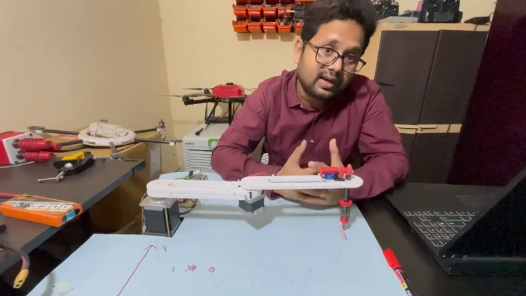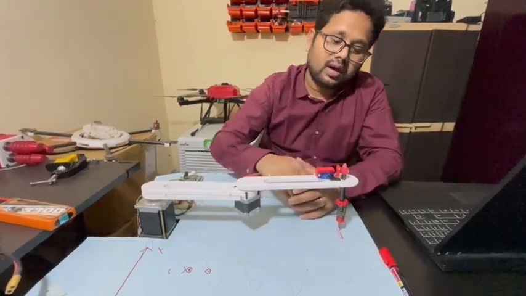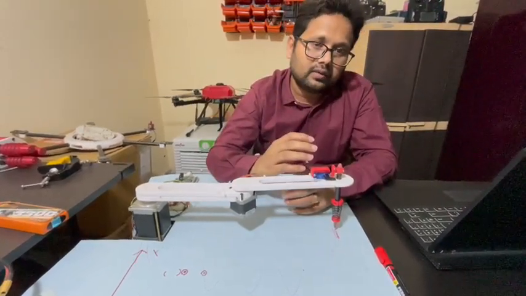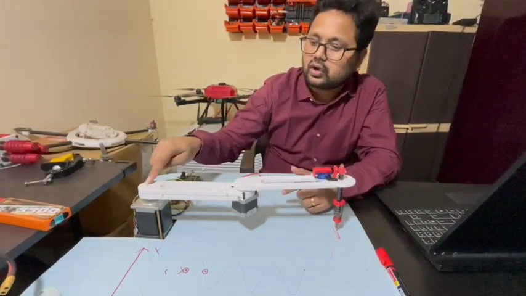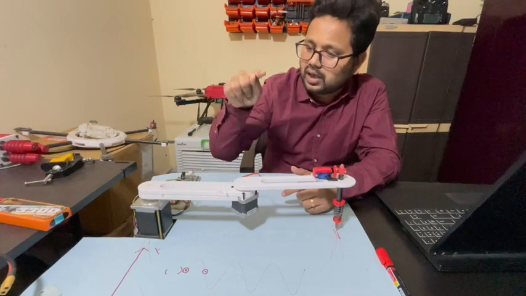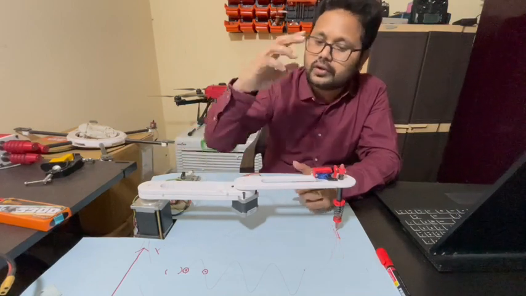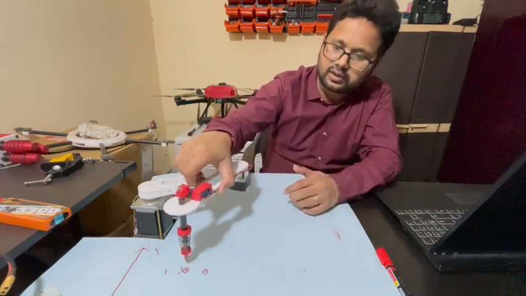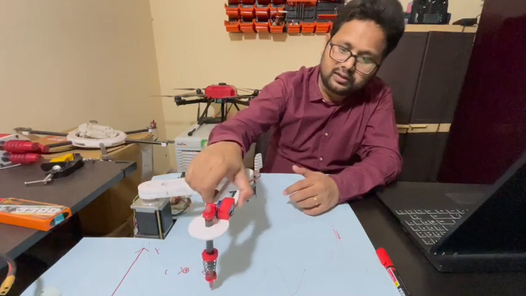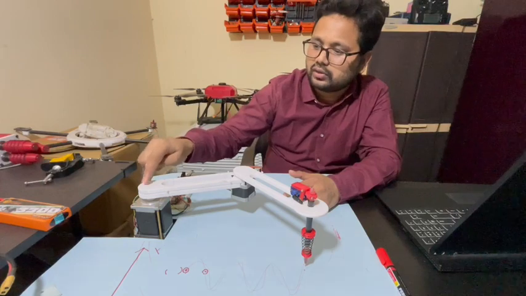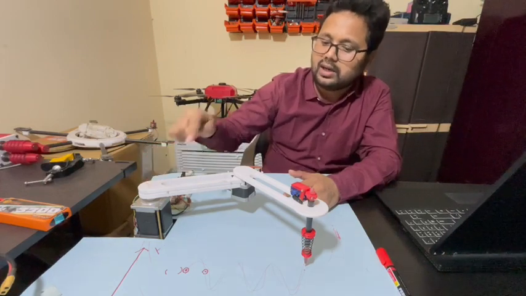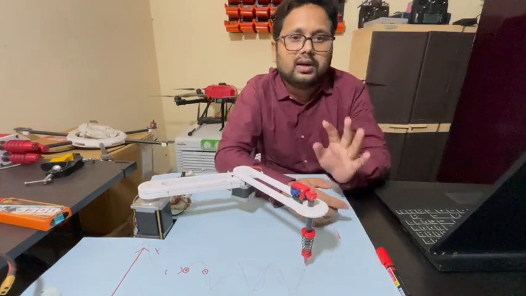But dynamics covers how much torque I should apply over the joints to track a given trajectory. Suppose this is the trajectory; to track this trajectory, how much torque should I apply over joint 1 and joint 2? This is called dynamics.